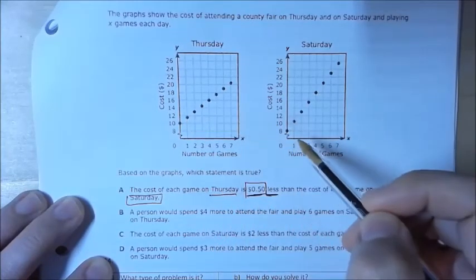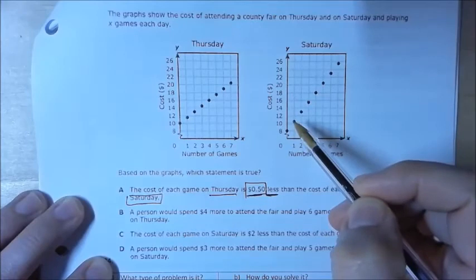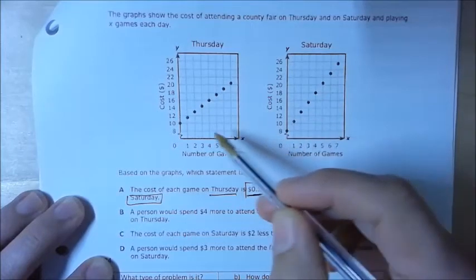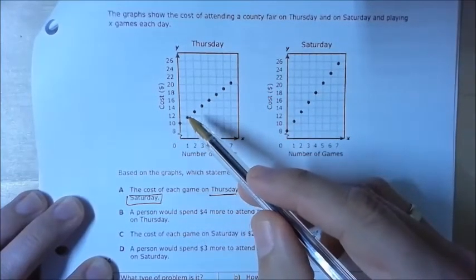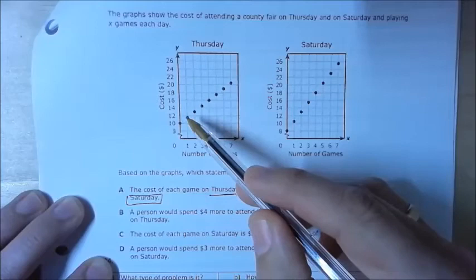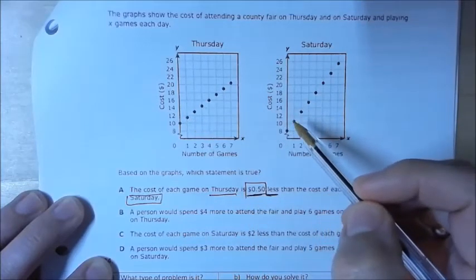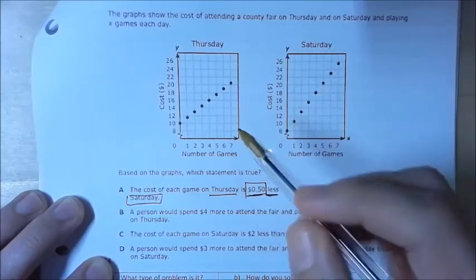And so if we go over here for one game, we go right here. That looks like about 11 and maybe a quarter. So 11 and a quarter to 11.75. You know, that looks like it might be right. It looks pretty close to being 50 cents. Maybe not exactly, but it's really close. So let's check the next one.